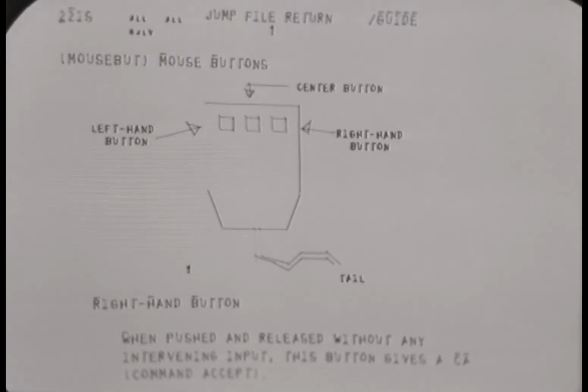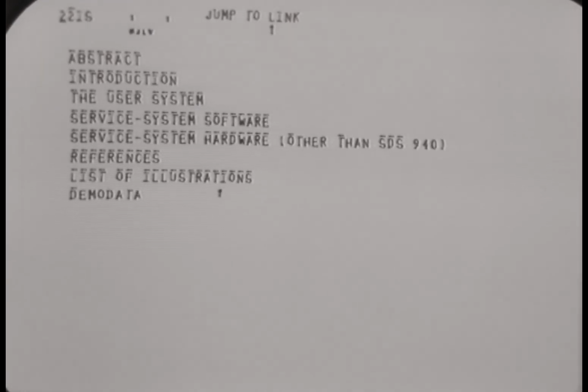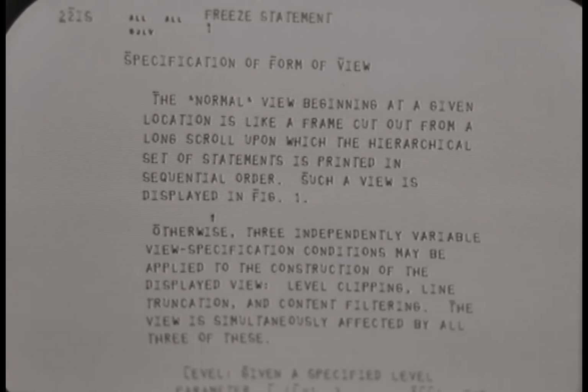So let me go back to my guide and say, the next thing, you want to study or modify papers. All right. It happens that we wrote a paper for these proceedings. It's in the files. There it is, top level. Gee, it's interesting to study something like that. What does it have to say about user systems? Go to there, open up a level. I only want to see that branch. Oh, what about file studying? Open that up. Oh, specifications of form of view. What about that? Let's just open it all. Now I can read it. Gee, that's an interesting way to study.